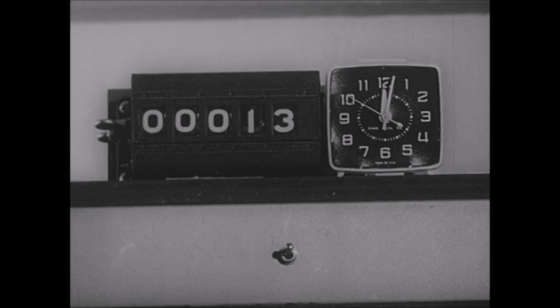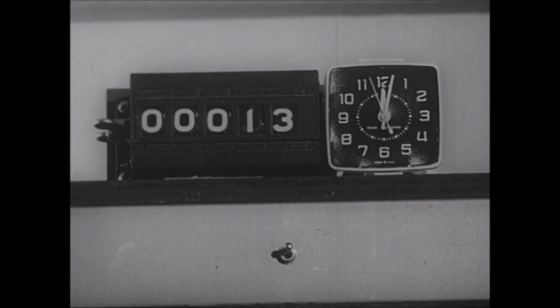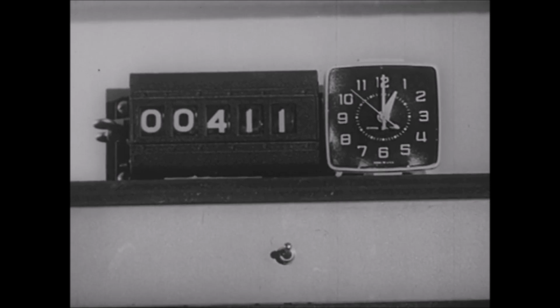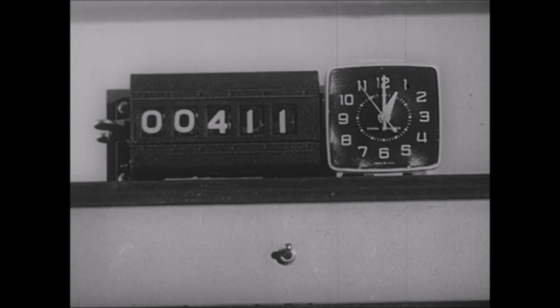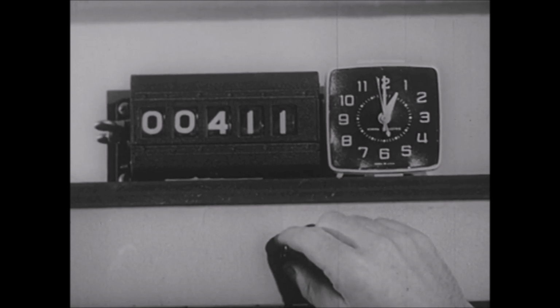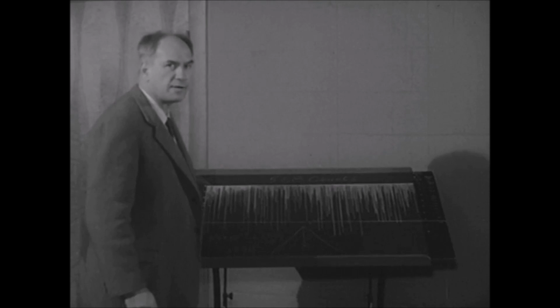13. That's a lot more than we expected. Let's go on and take the full hour's count and get some good statistics. 409. 410. 411. 412. Okay, that's the hour.